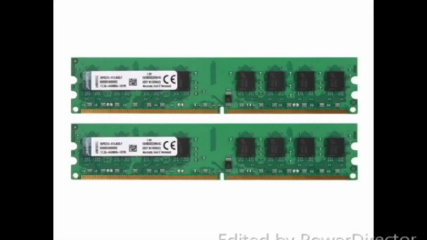Number 3, Random Access Memory, RAM. RAM is the place in a computer where the operating system, application programs, and data in current use are being saved or kept. RAM is temporary memory and can be compared to a person's short-term memory.